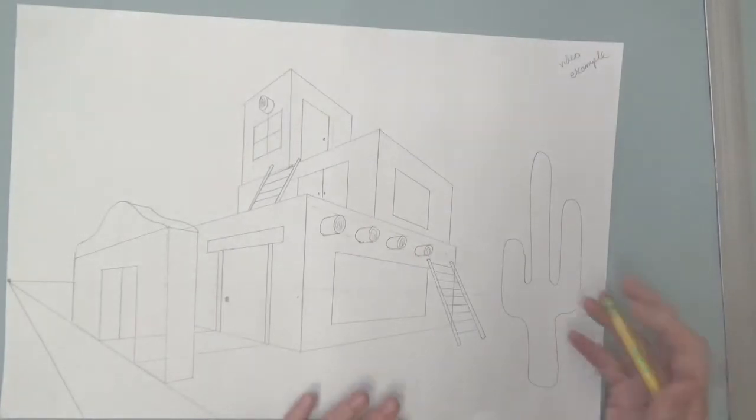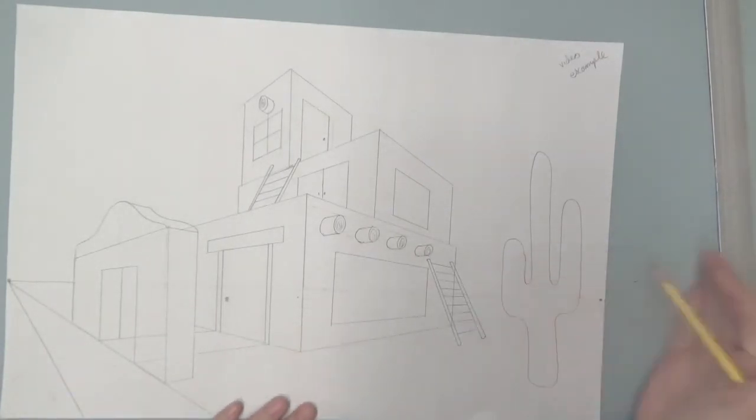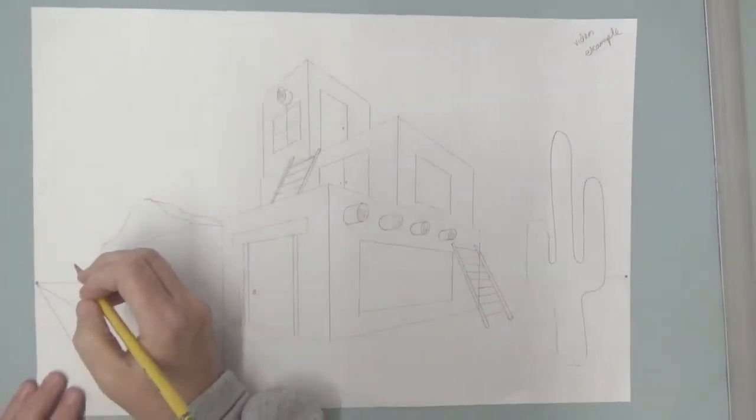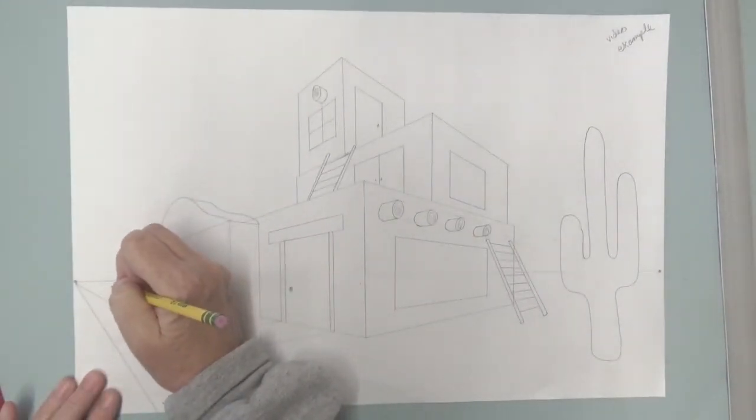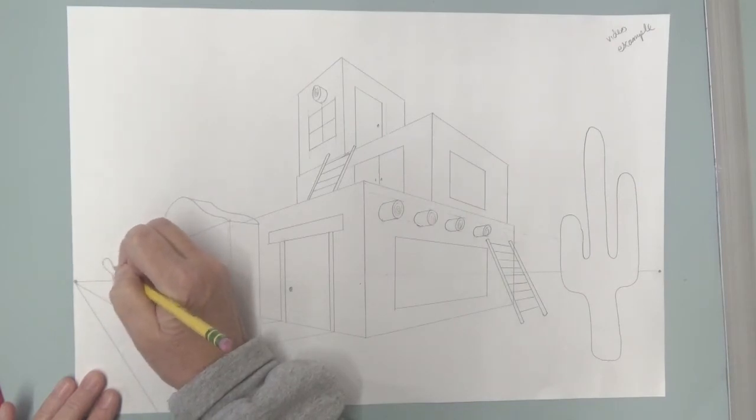Okay, now if you want to make something look like it's in the background, obviously you're going to make it smaller. So let's say I put a saguaro cactus over here, but I want it to look like it's back in the distance. I'm obviously going to make it smaller.